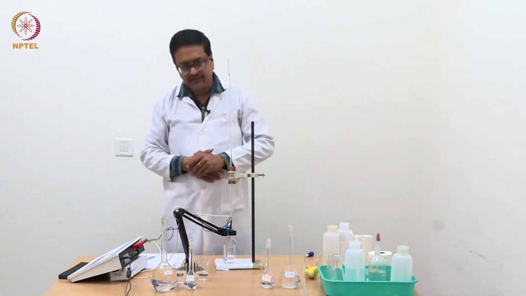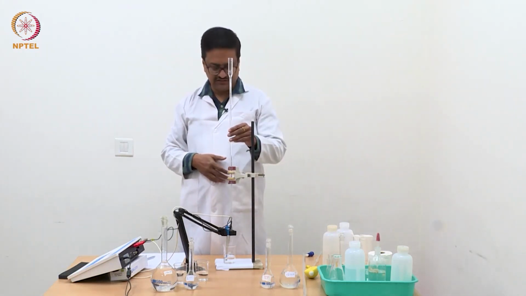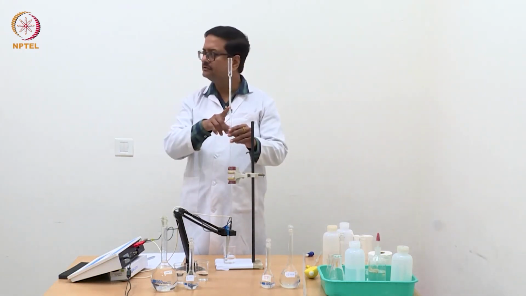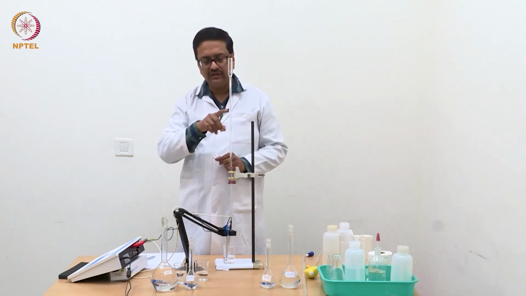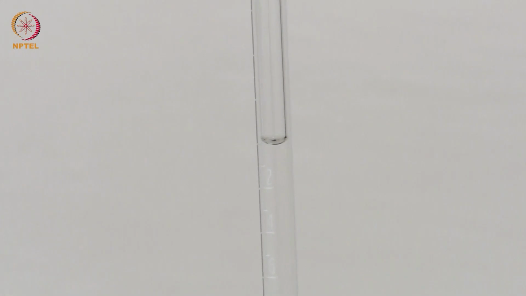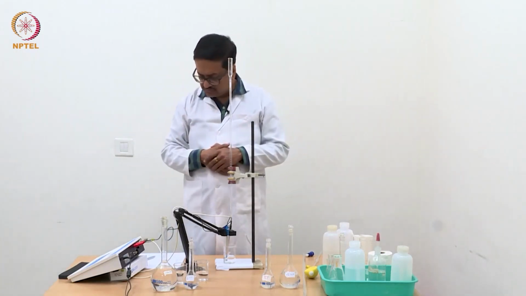So now you can see we have reached 1 ml of this reading, which you can see from here. In the burette reading, you can see that we have reached 1 ml, and with that 1 ml of NaOH, the conductance value is 0.484.